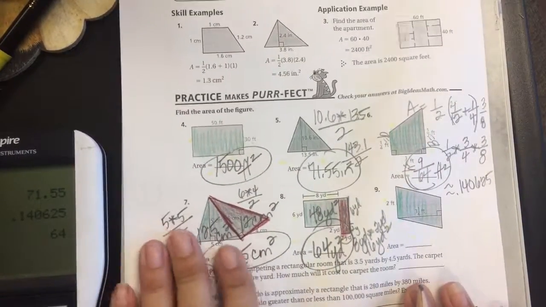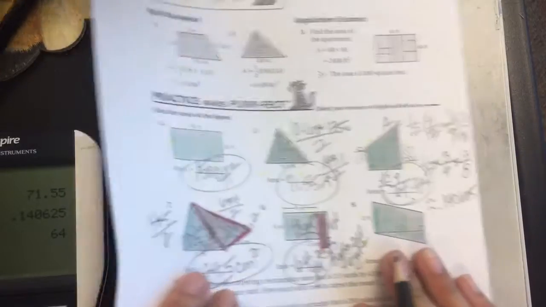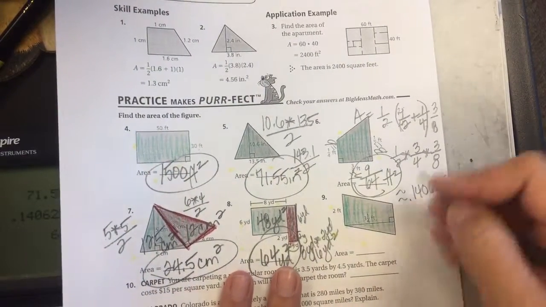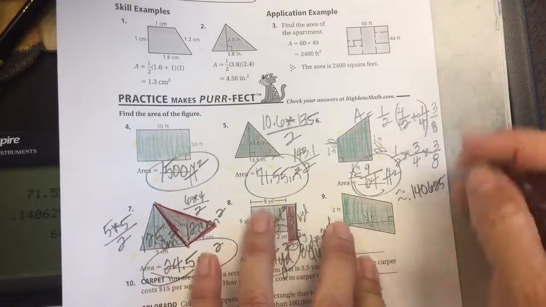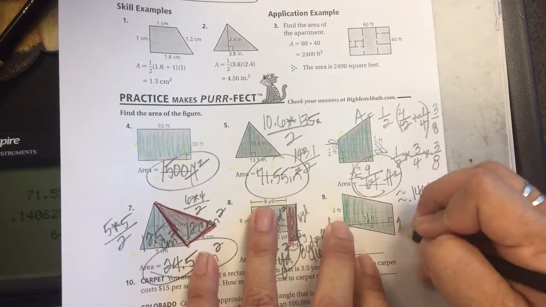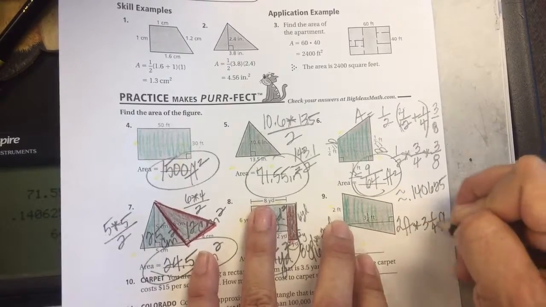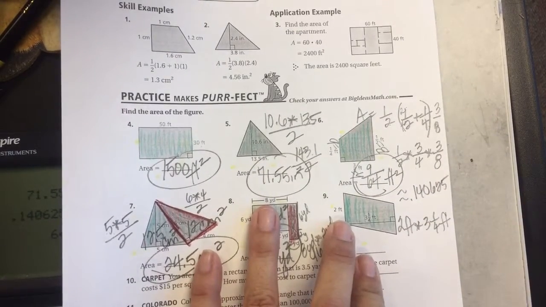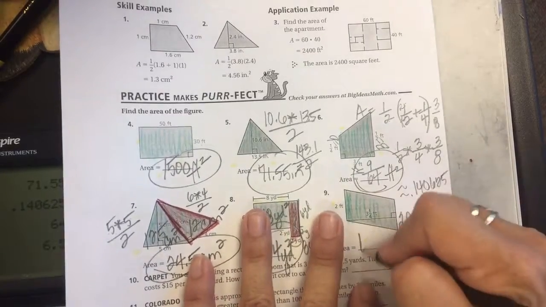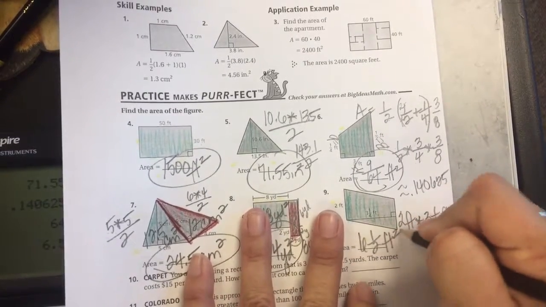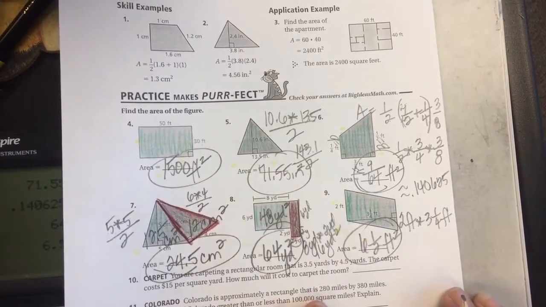When I go over to number 9, this is a parallelogram. The parallelogram has the same formula for area as our rectangle. It's going to be 2 feet times 3 1/4 feet. And I'm going to go on my calculator and do 2 times 3.25. 3 1/4 is 3.25. I'm getting 6.5 square feet. You could write that as 6 1/2 as well.